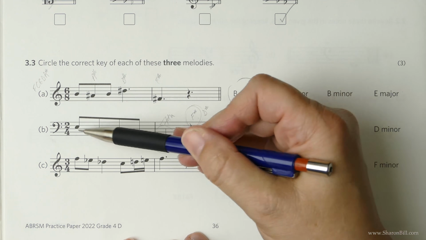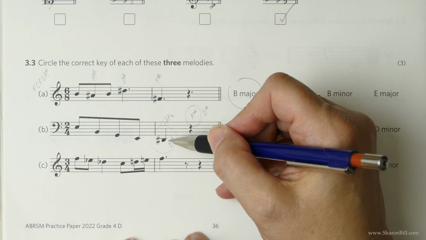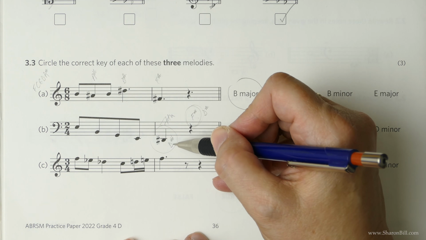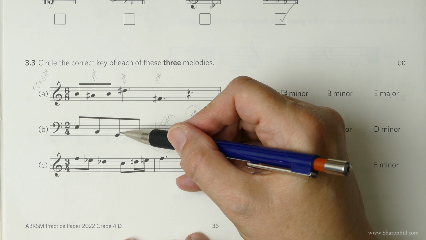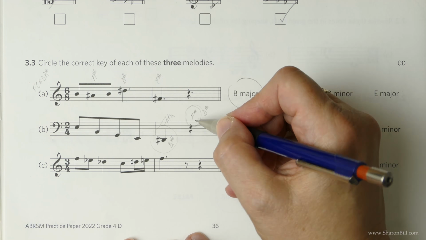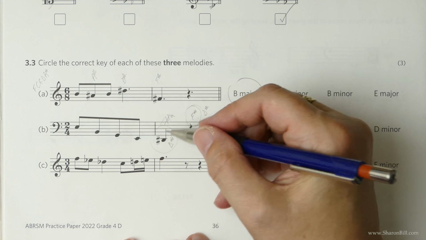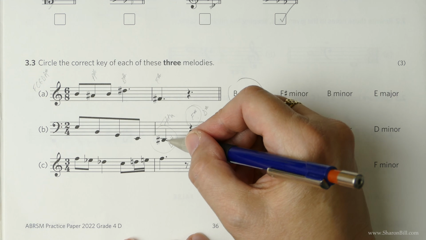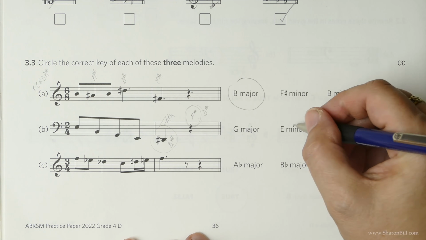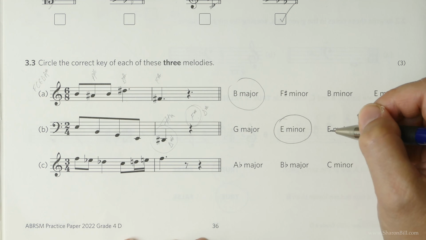Simply because there's no note F. However, there's no way of explaining this D sharp as part of a key signature because there's no G sharp that would also need to be present. So there's no F sharp simply because there's no note F, but there's no way we can explain this as part of a key signature. It must be the accidental of the raised seventh, which tells us we are in E minor.